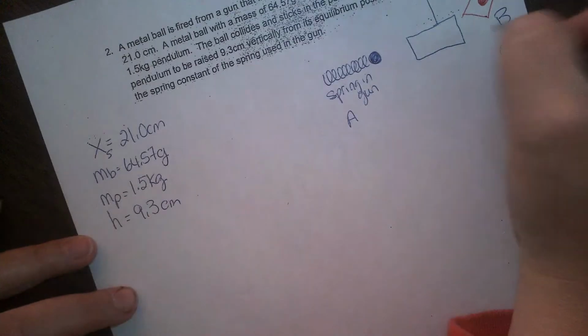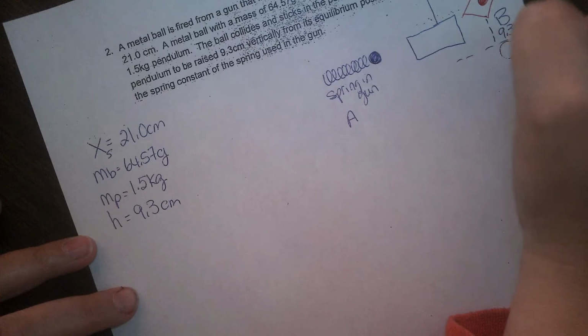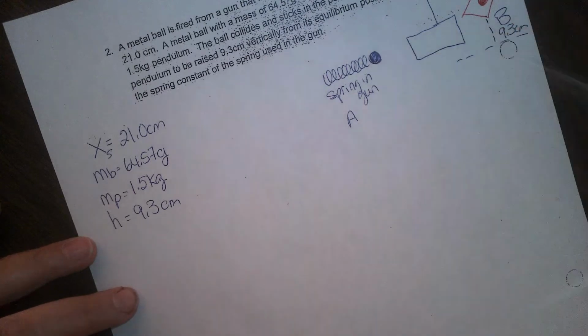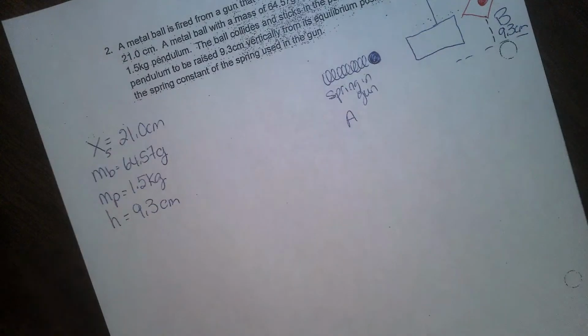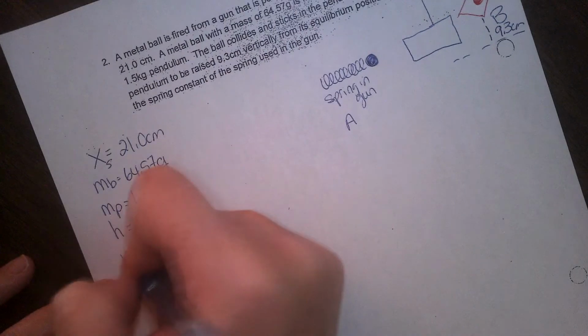Yeah, the height here that it was raised is 9.3 centimeters from the bottom of that pendulum when it moved up. Okay. And Daniel, the question is asking us to find what? The spring constant.